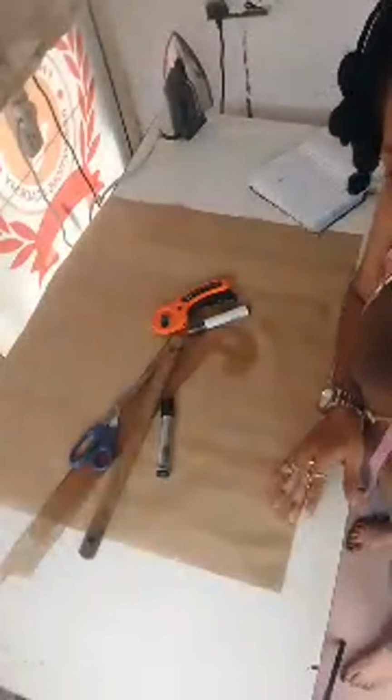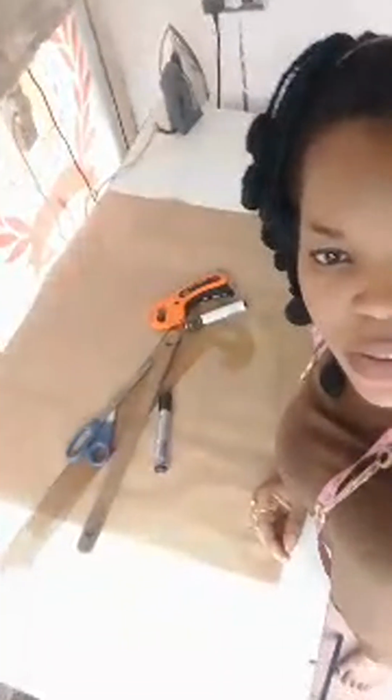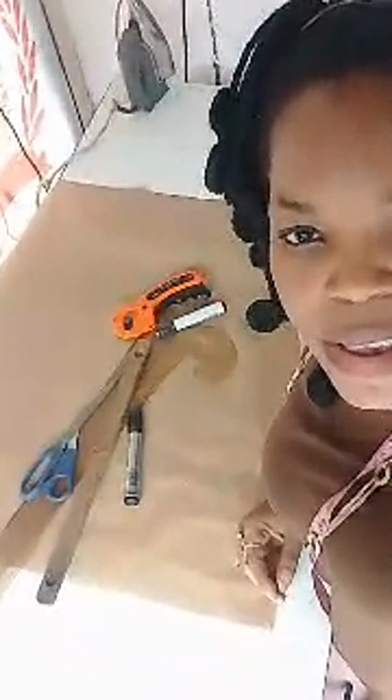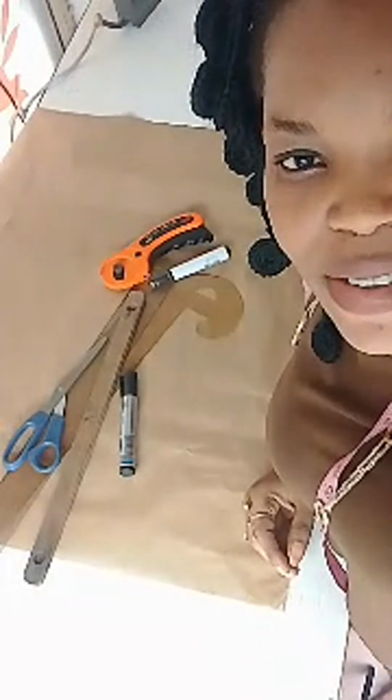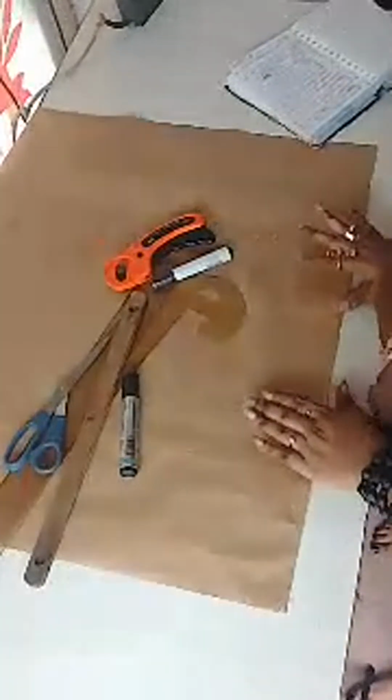So I'm just going to set the camera. You can see we've already set our paper, our drafting sheets, just like this. I hope you can see clearly.